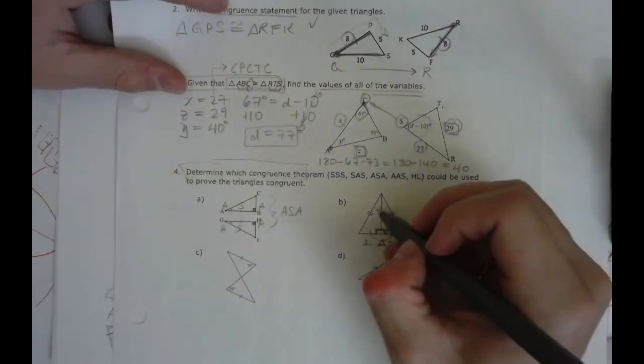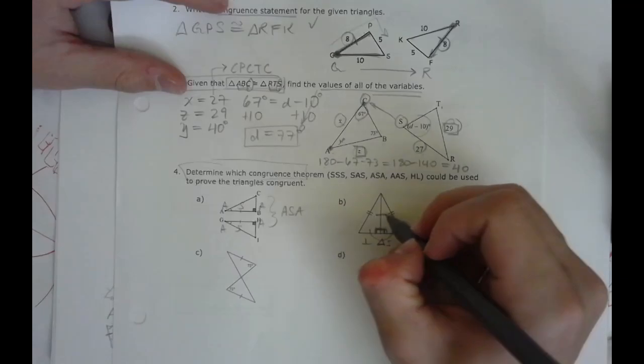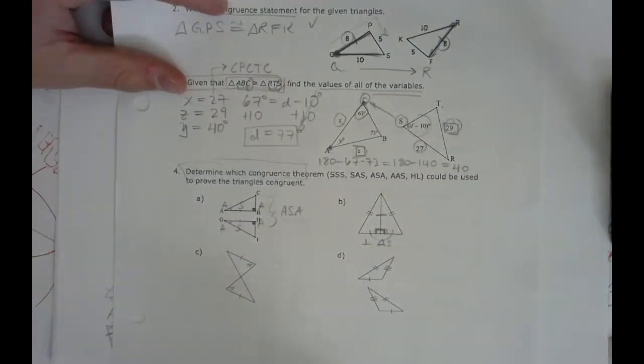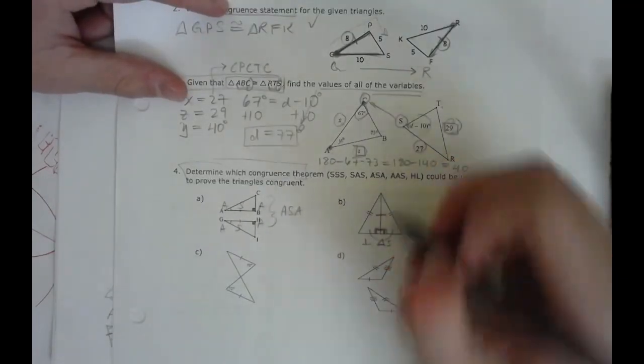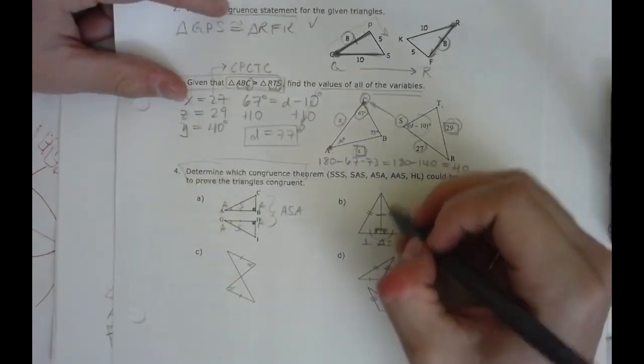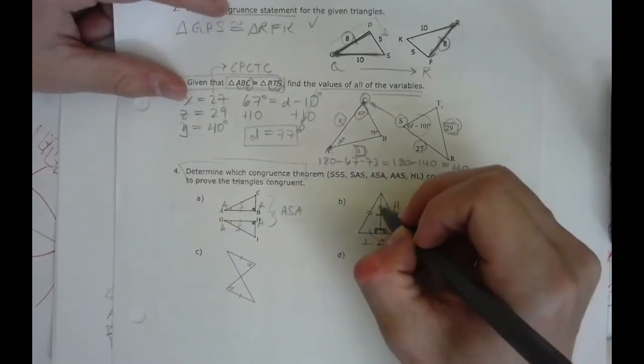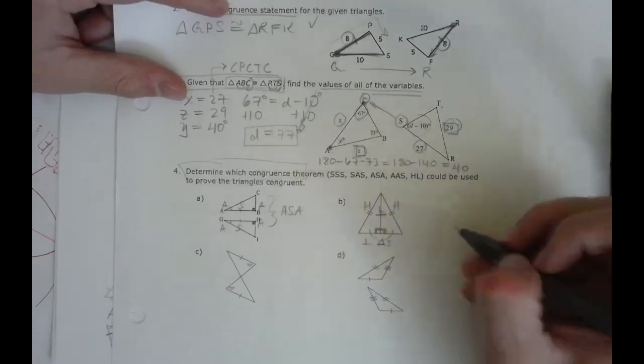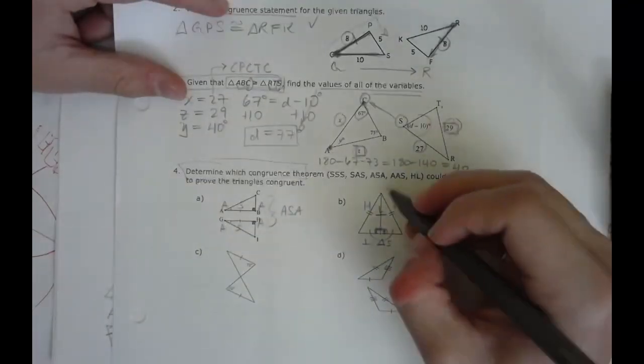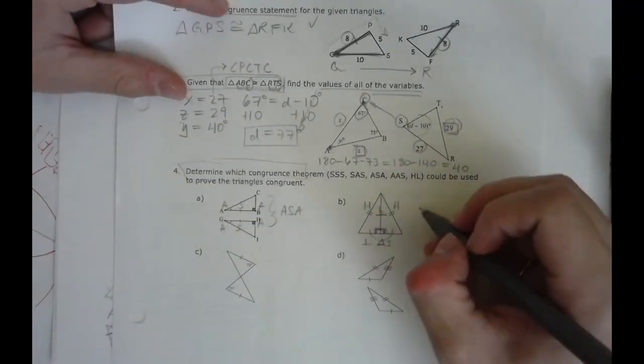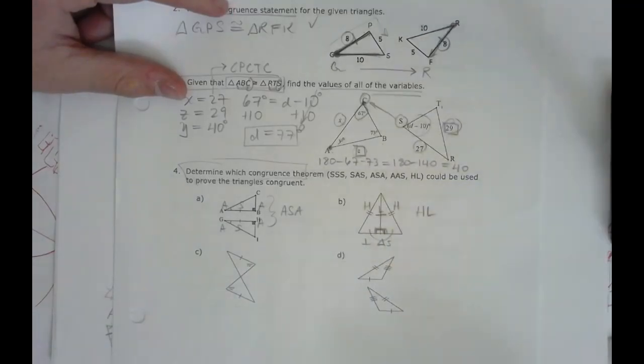And then we see in the middle, this side is shared between those two triangles reflexively. So since this side is the same for both, we actually have a hypotenuse and leg shared between these triangles, and they're both right angles. So they're both right triangles, so we could say this is true by HL.